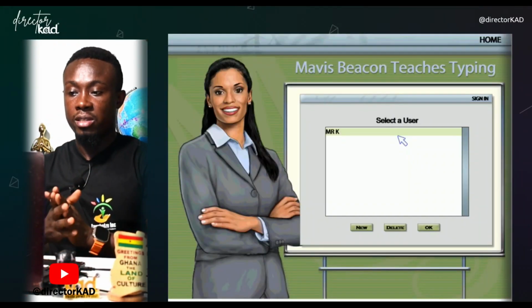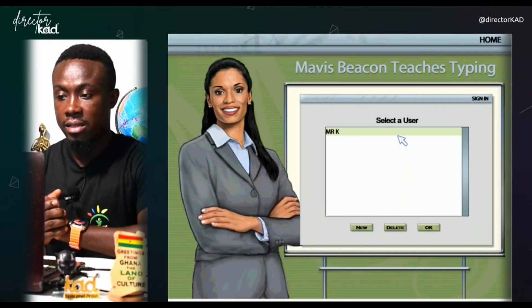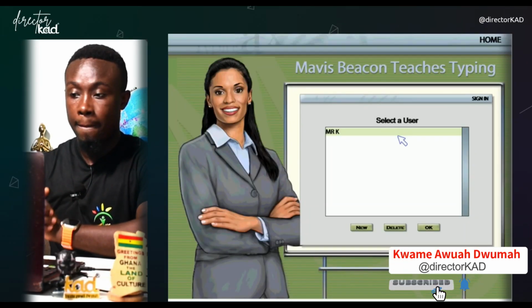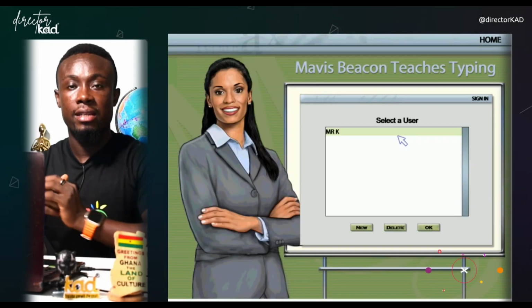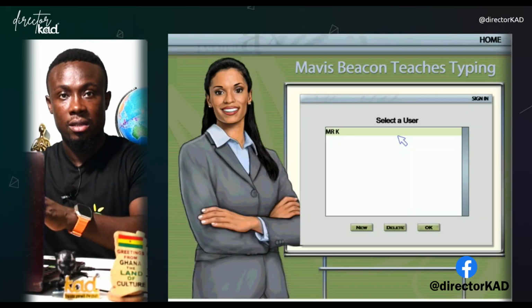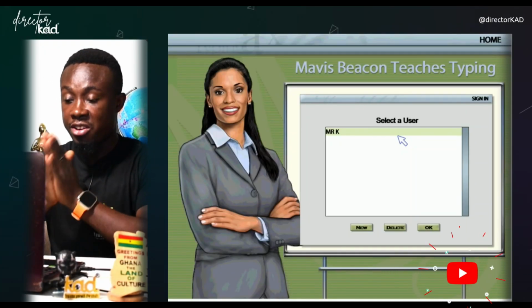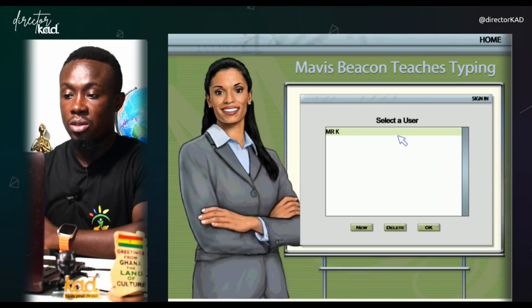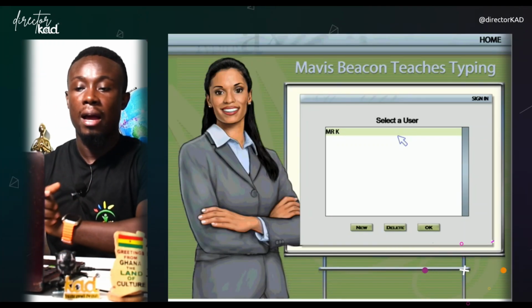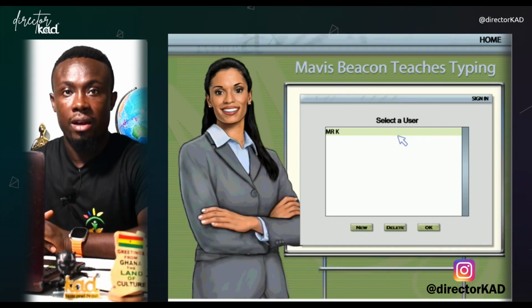So back on the screen, we have Mavis Beacon Teaches Typing. Once you open it, you have the welcome screen as you see here. In our previous lesson, we learned how to open Mavis Beacon and create users. On this screen, you select your name and then click on OK. That will take you to your class in order for you to have the necessary lesson that you have to take.